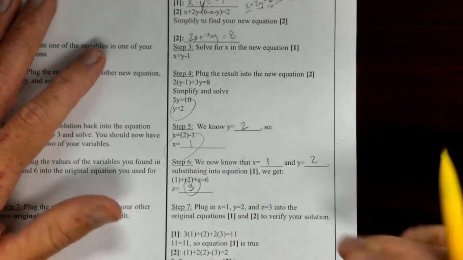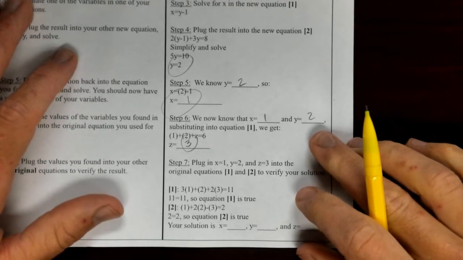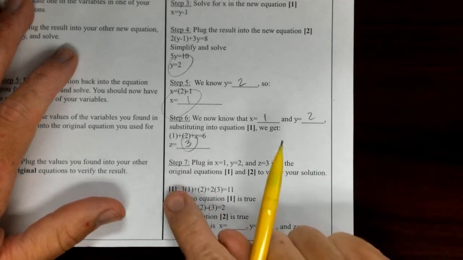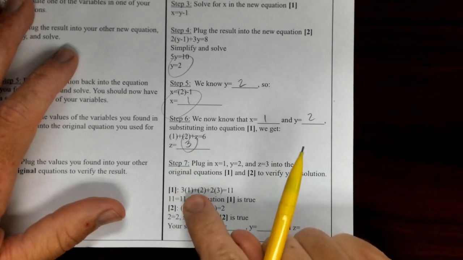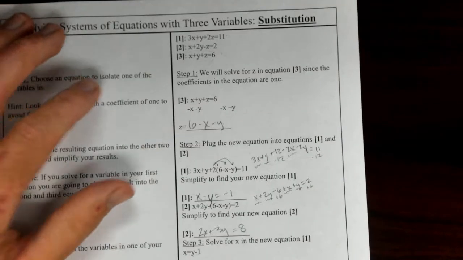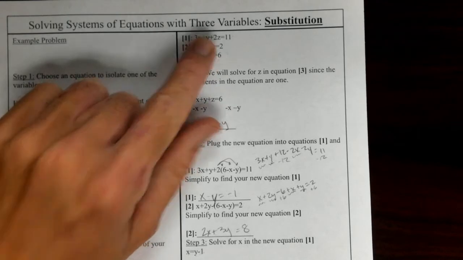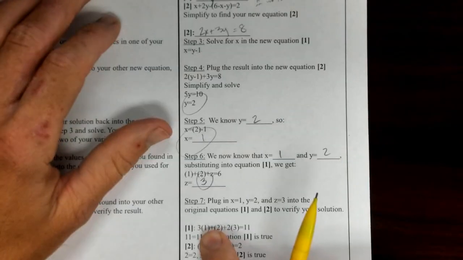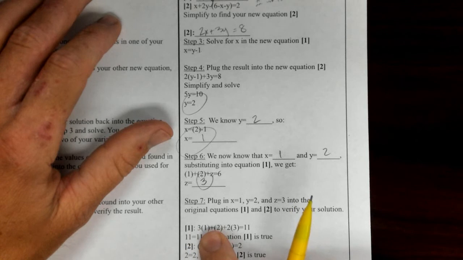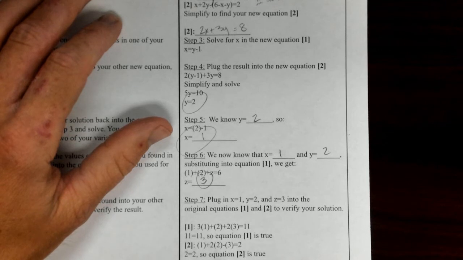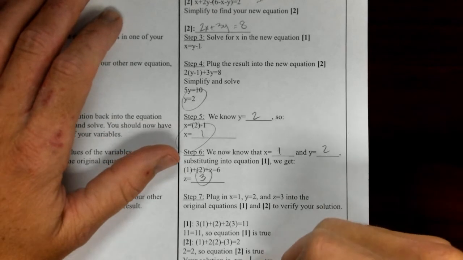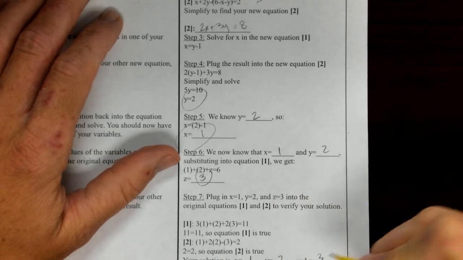So then step number 7, let's make sure we're right. So we can plug it back in. I've got 3 times 1. Okay, I'm looking at equation number 1. Substituting it back in, checking myself. 3 times 1 plus y, which is 2, plus 2 times z equals 11. So yes, 11 equals 11, so 1's true. Same thing with 2. So my solution is x is 1, y is 2, z is 3.